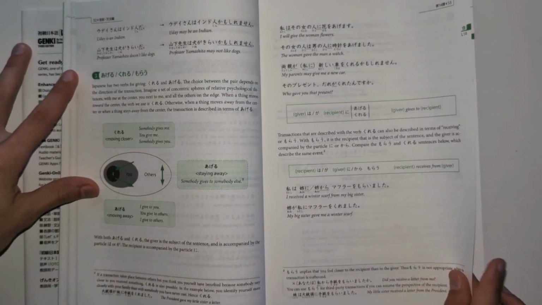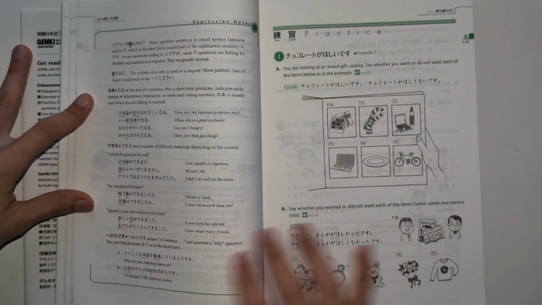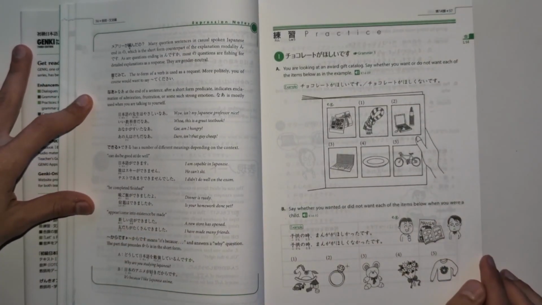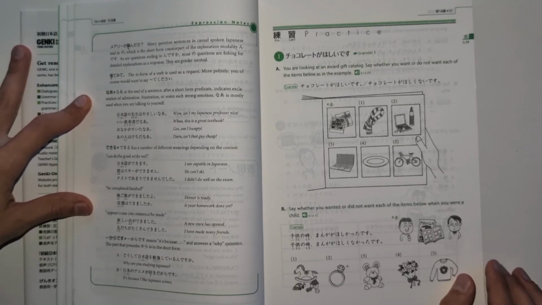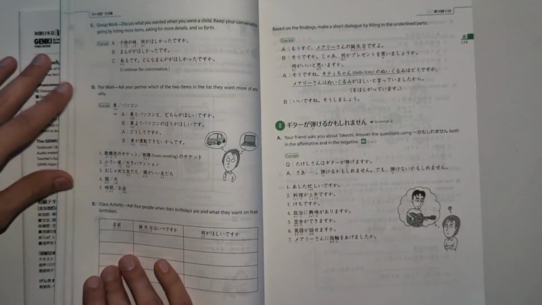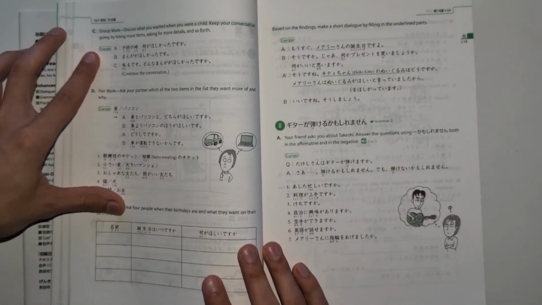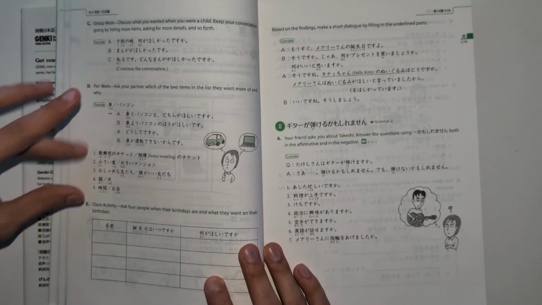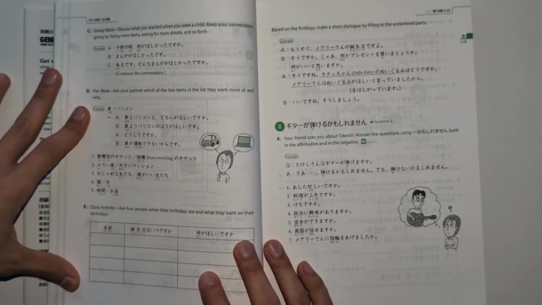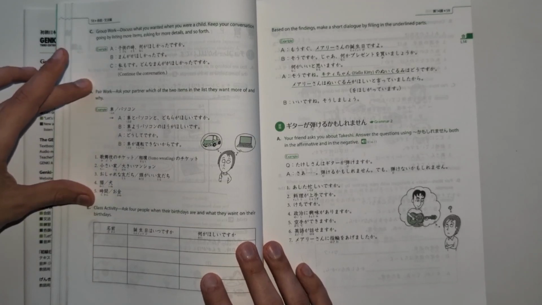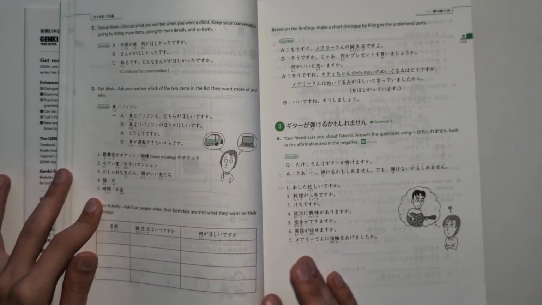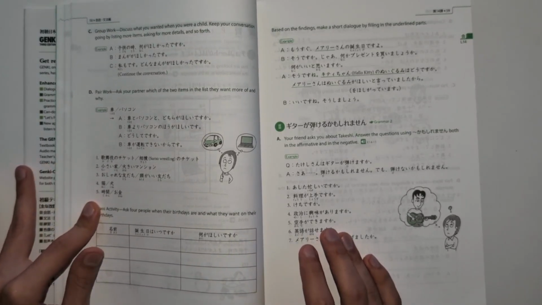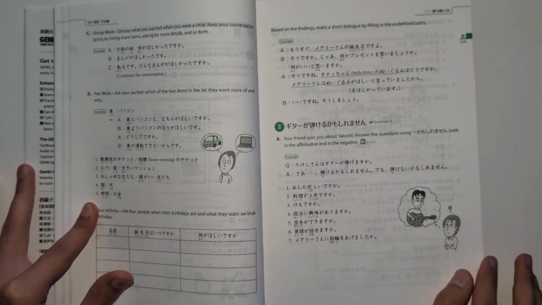When I have gotten through all of the grammar section, I go to the practice questions. It's fairly simple, but there are a few things if you're studying solo. It makes it a bit harder, because the normal exercises are no problem, but there is stuff like group work, pair work or class activity. If you do have someone you're studying with who's on your level, or you are in a class, then make use of those, because they offer some really, really good value. But chances are, if you're watching this video, you're studying Japanese alone.